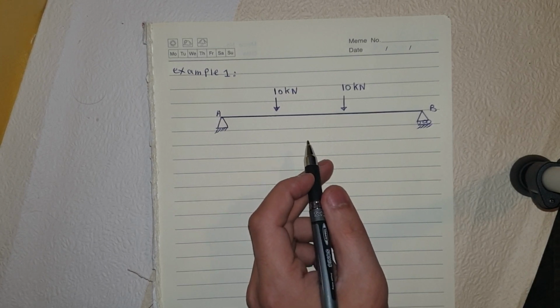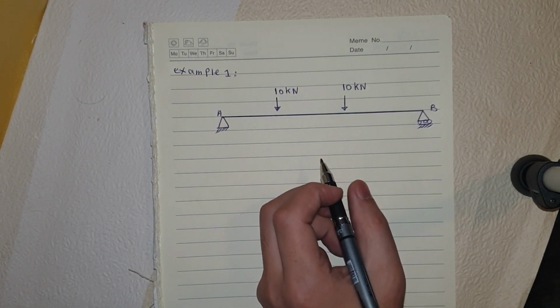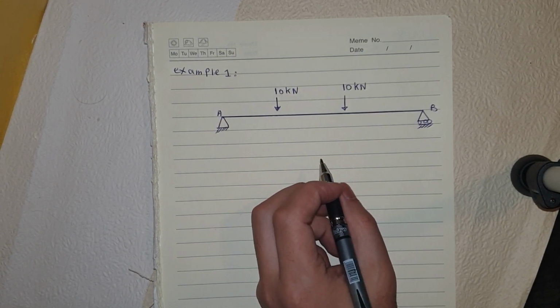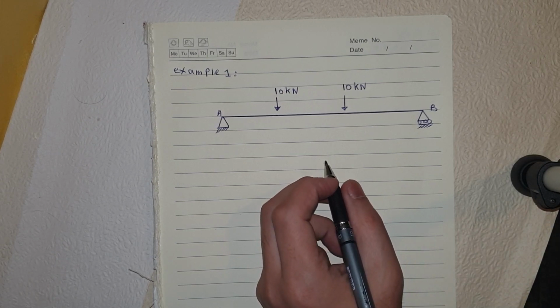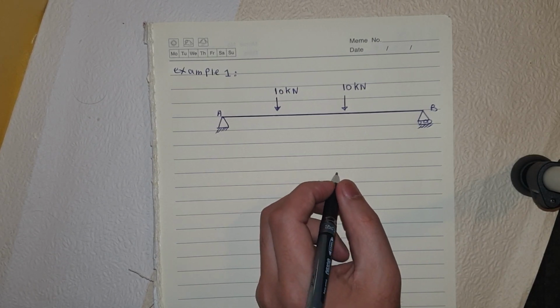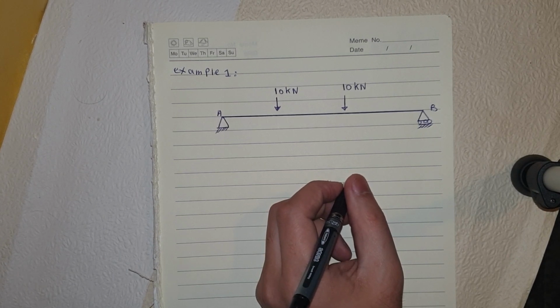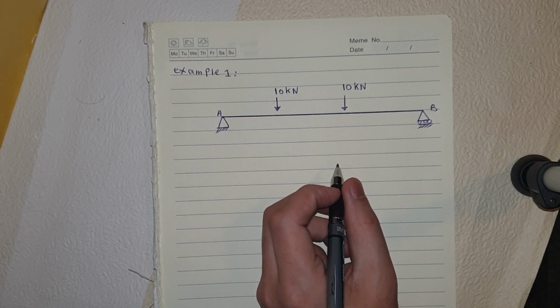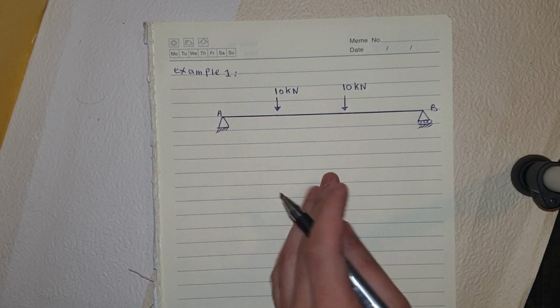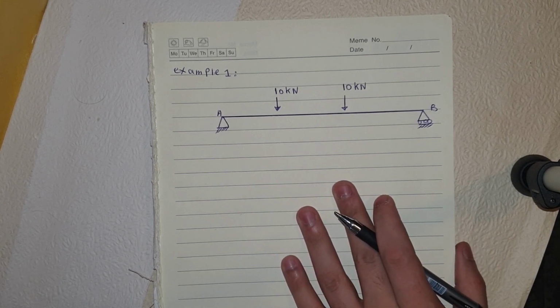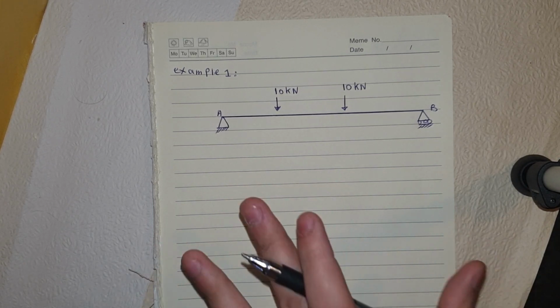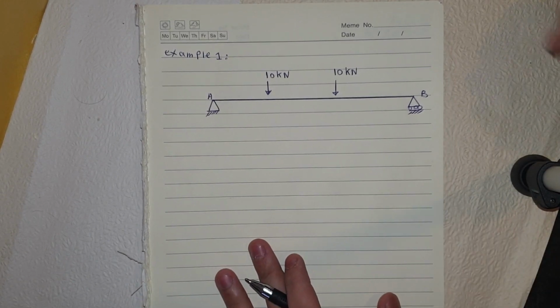Hello guys, once again. Today I'm going to calculate a simply supported beam for beginners, as one of my YouTube family recommended me to make a video on it. I will also teach you how to draw the shear force diagram and bending moment diagram of the beam. I will go step by step.